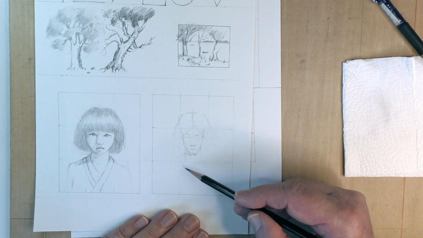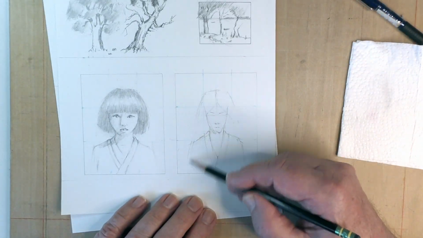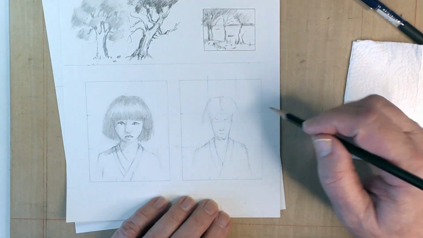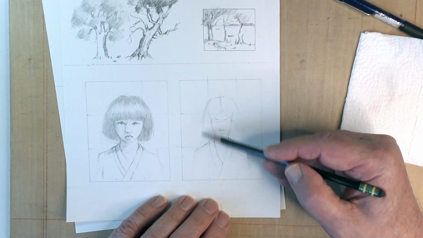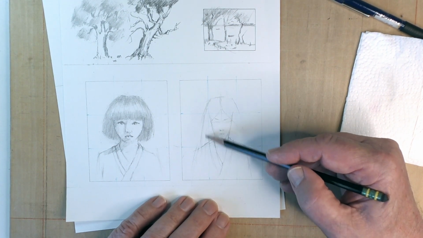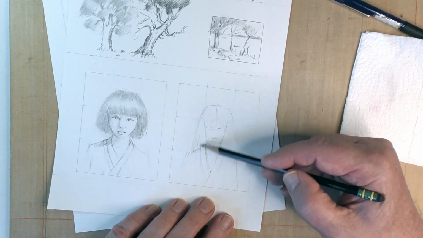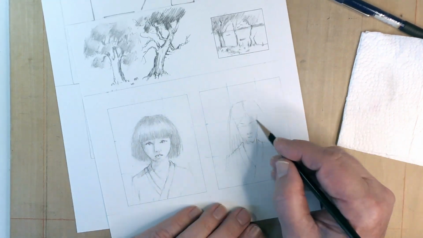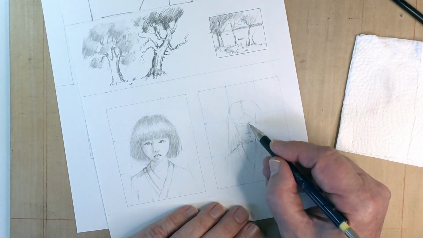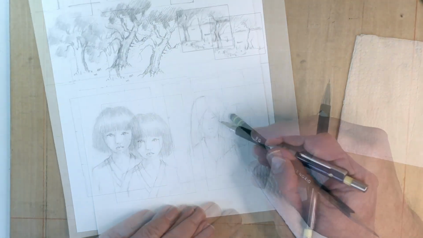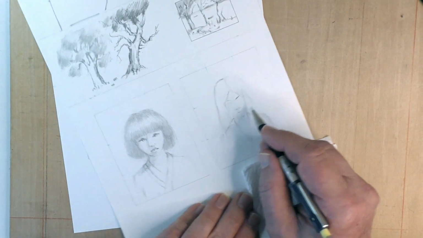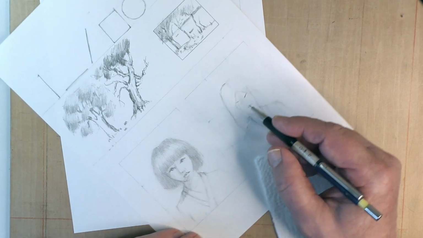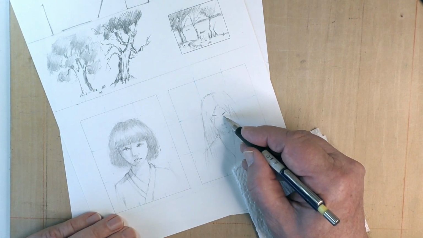Actually, I have based this character on a Japanese mythological creature. I shouldn't say creature, but a mythological person. She's a princess or lady, if you like, Yurie, and she's very dynamic.